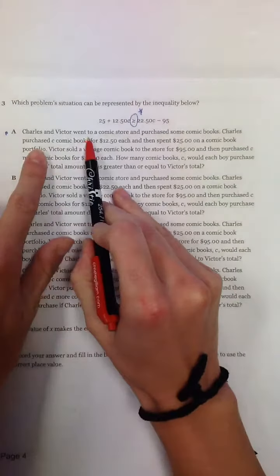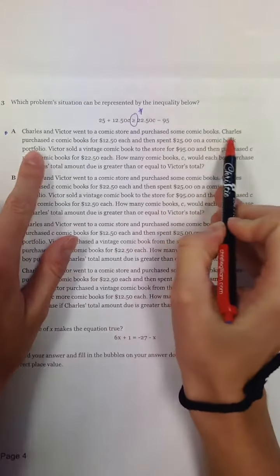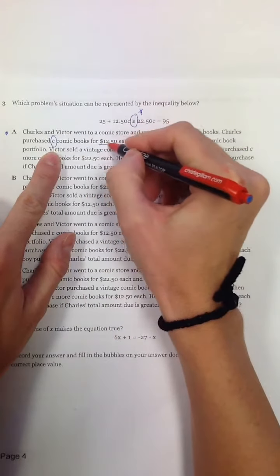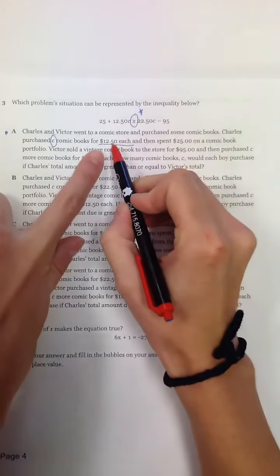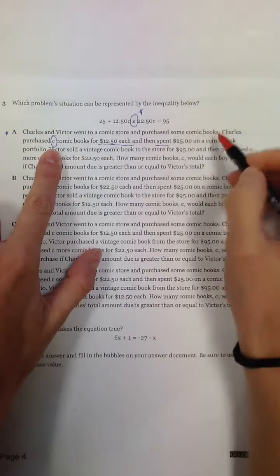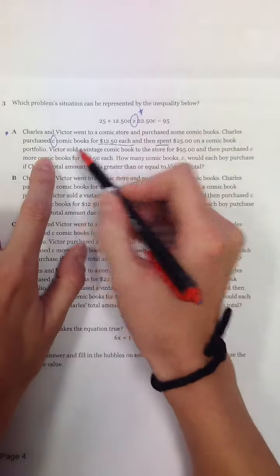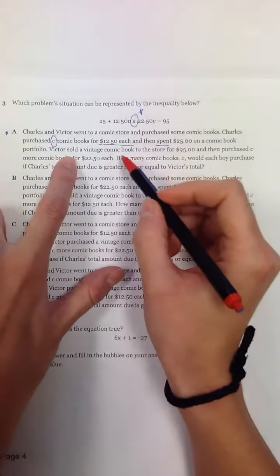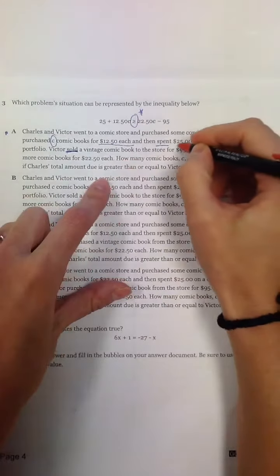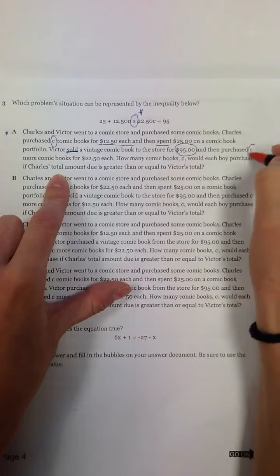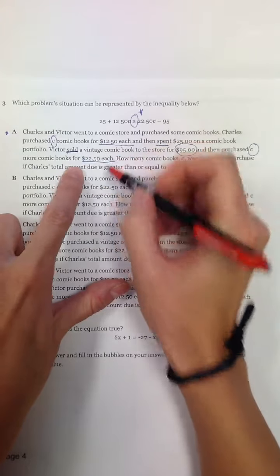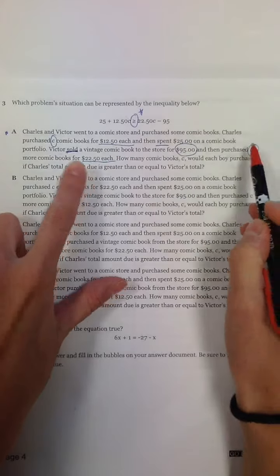So A, Charles and Victor went to a comic store and purchased some comic books. Charles purchased C comic books for $12.50 each. So we're going to have $12.50C. And then spent $25 on a comic book portfolio. Victor sold a vintage comic book to the store for $95 and then purchased C more comic books for $22.50 each. So that's what number we'll have attached to that.